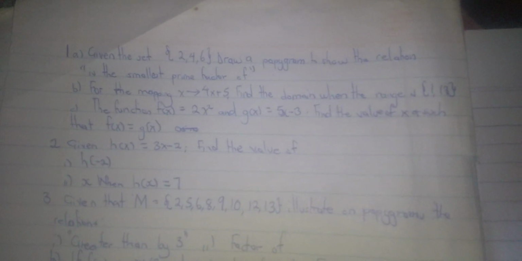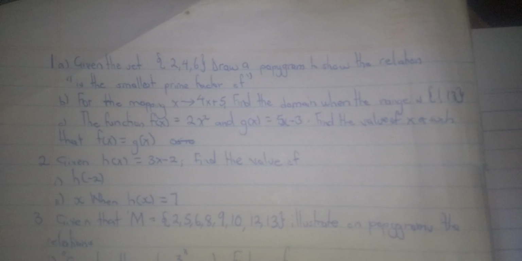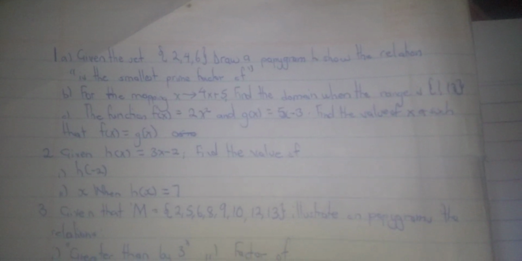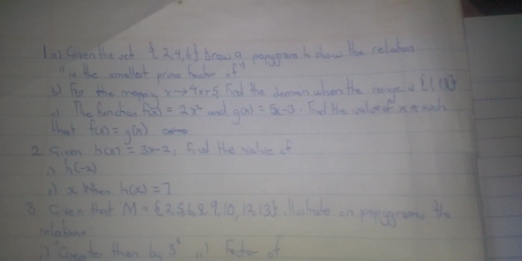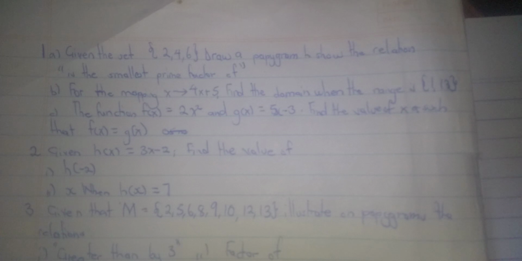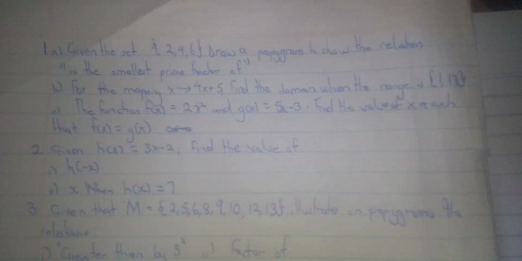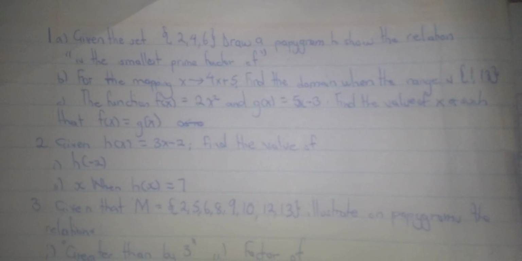Today, continuing with our topic of mapping and function, we are going to look at some revision questions. So we shall begin right away with number 1, which says, given a set with elements 2, 4, 6, draw a parallelogram to show the relationship "is the smallest prime factor of". Then we shall begin with our solution and see.